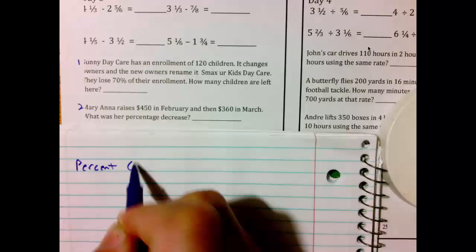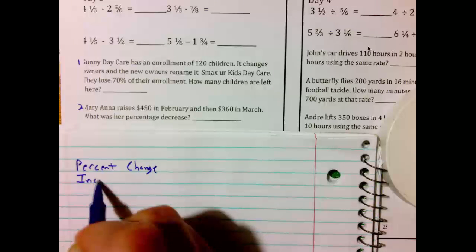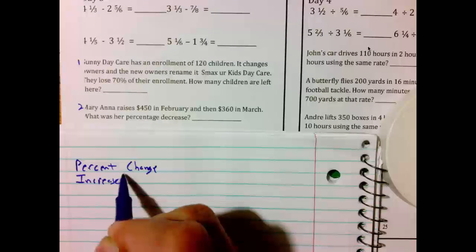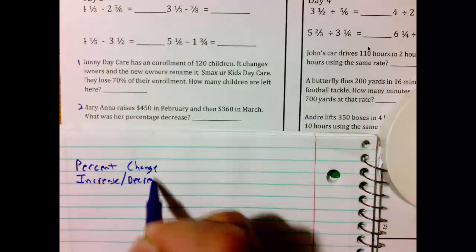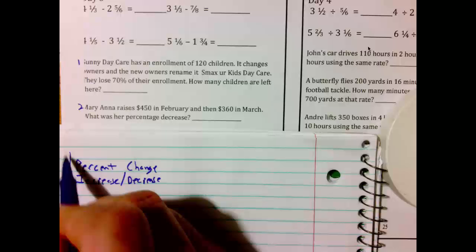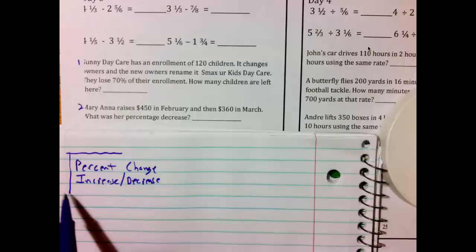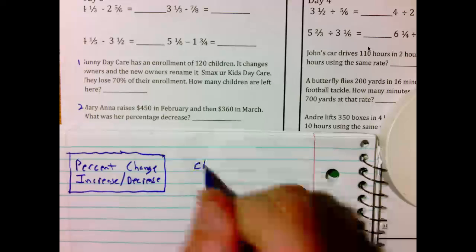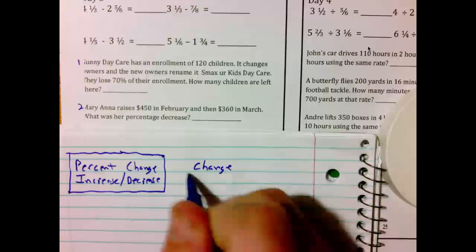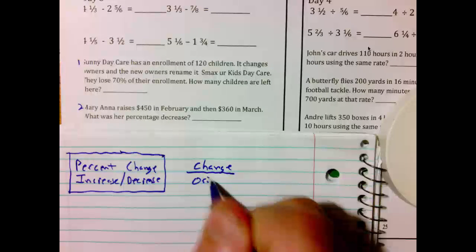This is either an increase or a decrease. It is defined as the change divided by the original.